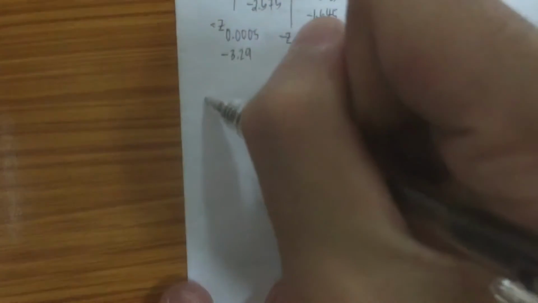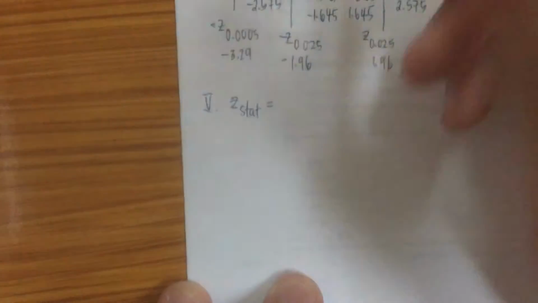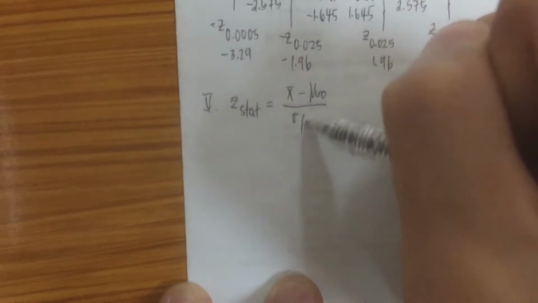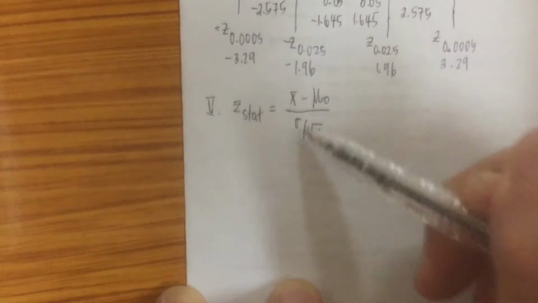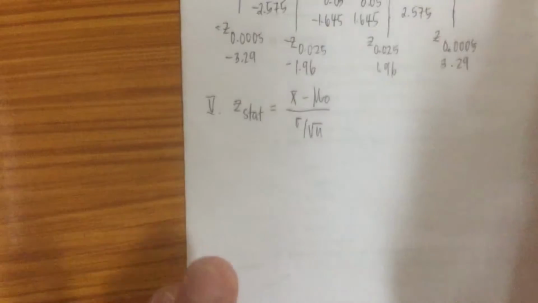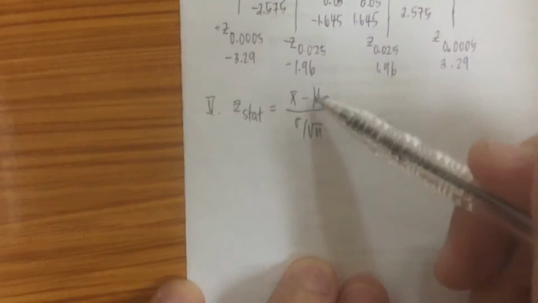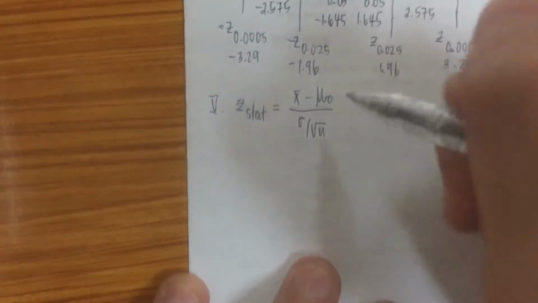Now, the test statistic is computed using the same formula. That's x bar minus mu naught over sigma divided by the square root of n. So again, in this case, we will use the shorter formula for the denominator because we don't know capital N, and for this case, it's safe to assume that it's large enough. So when you divide that by small n, it's still at least 20.